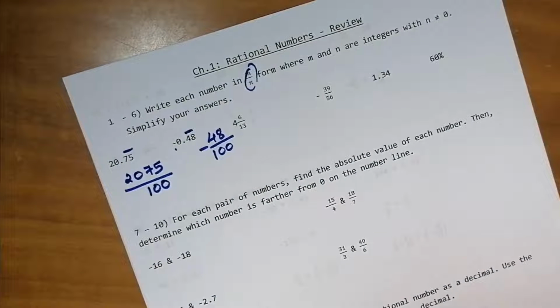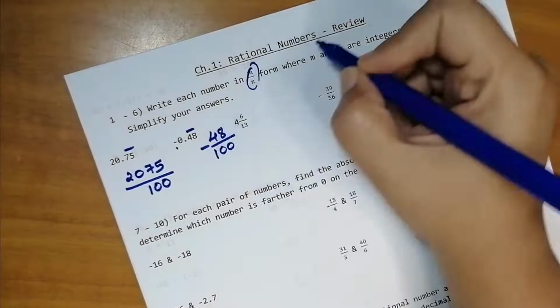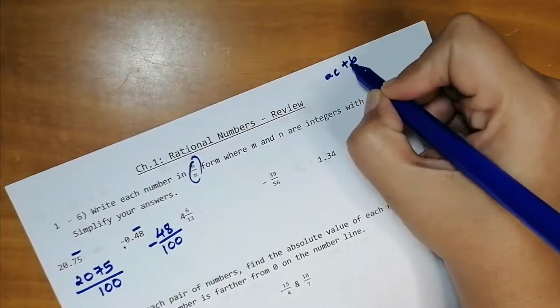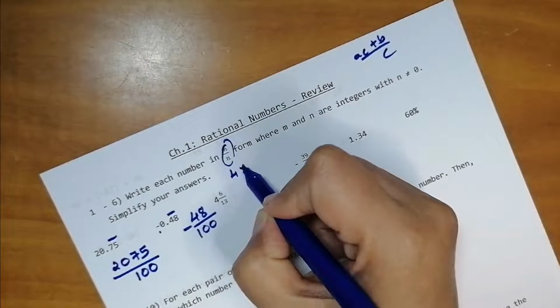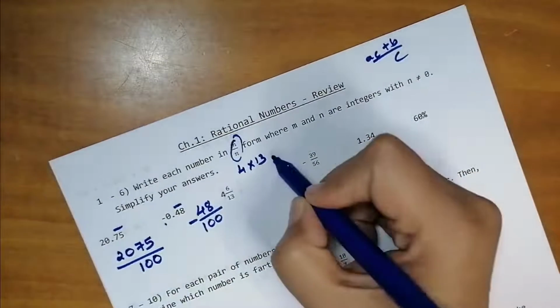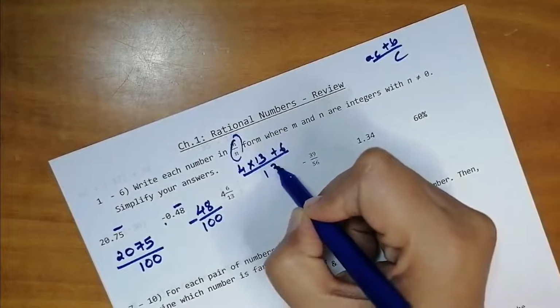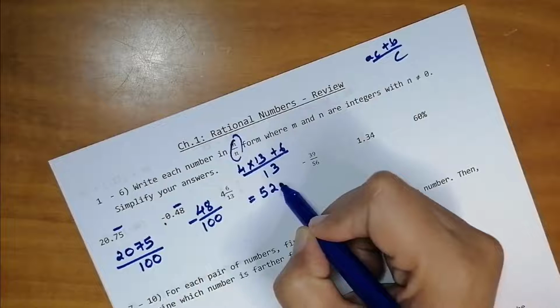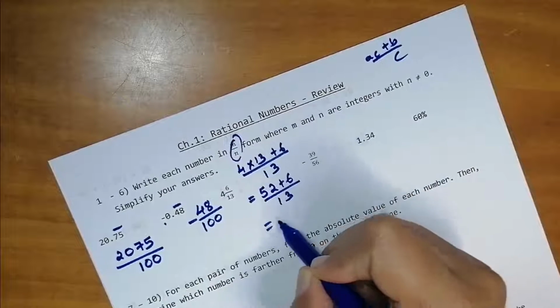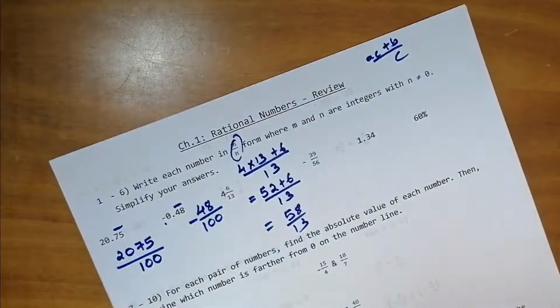Okay. And the next one is 4 and 6 over 13. Now here, how are we going to put this in the format of m over n? Do you remember the formula? A times C plus B over C, right? So we got to do that here. So this will be 4 times 13 plus 6 over 13. This is 4 times 13 is 52 plus 6 over 13, which is 58 over 13.